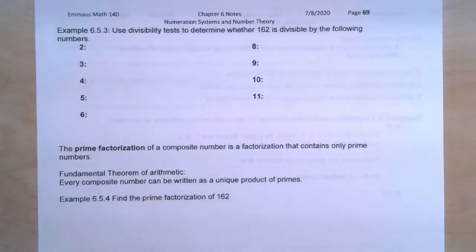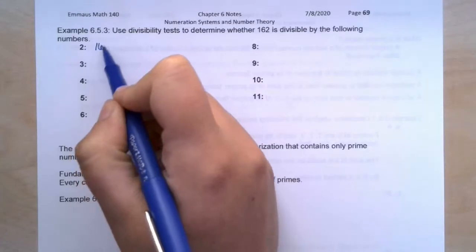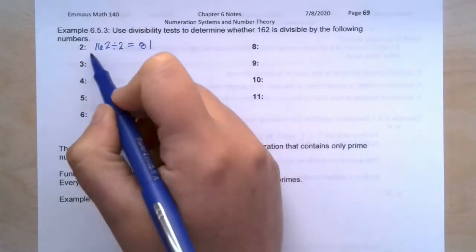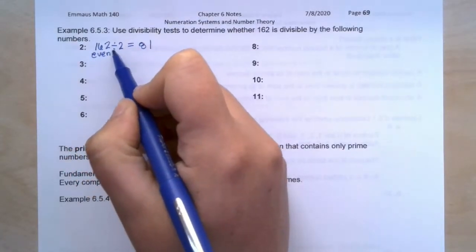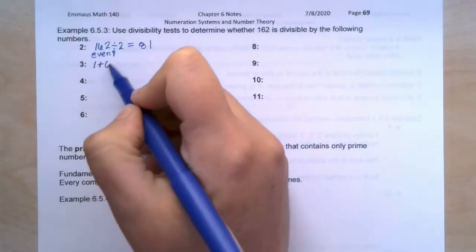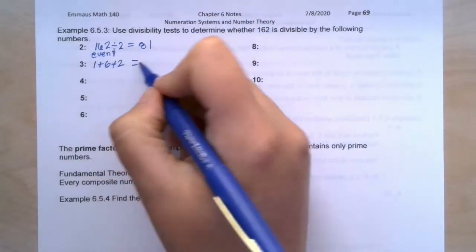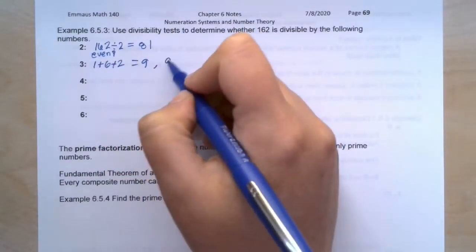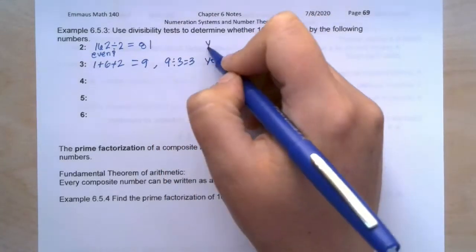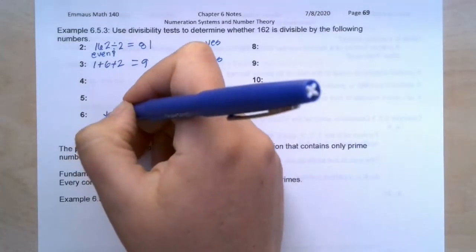So when we do 2, it's even, so it should be divisible by 2, and we should get 81. And again, we know that because it's even. When we divide by 3, we add up the digits. So 1 plus 6 plus 2 gives us 9. 9 is divisible by 3. So we are divisible by 3, and we're divisible by 2 so far, which tells us that we're divisible by 6.